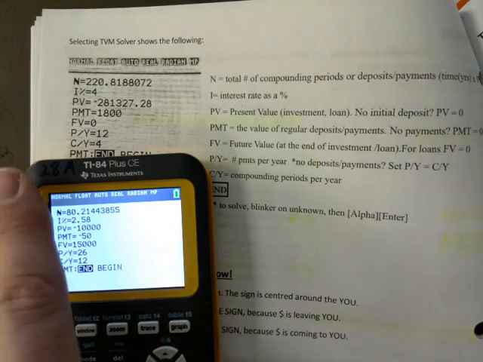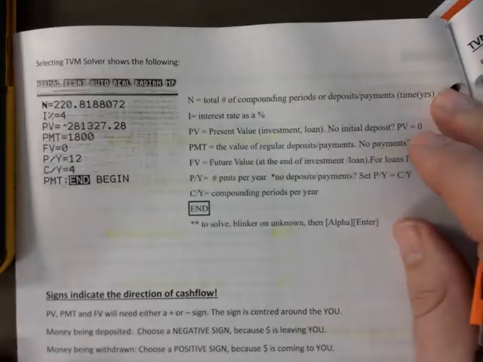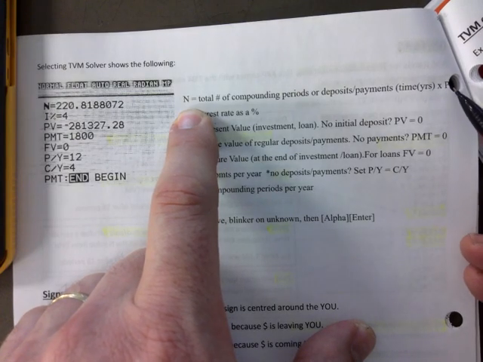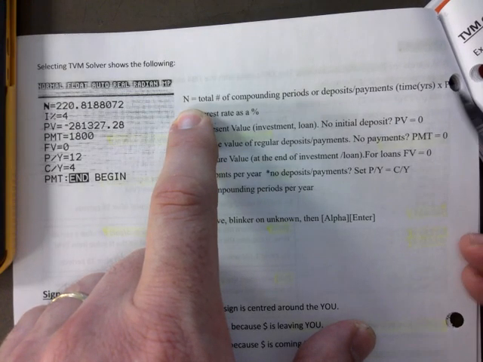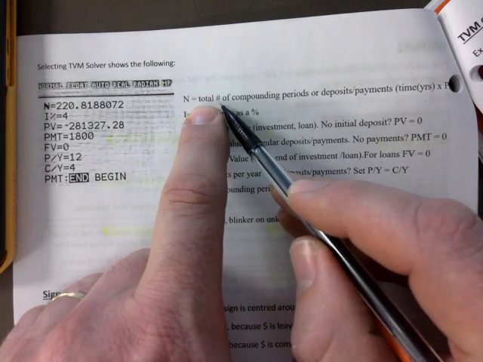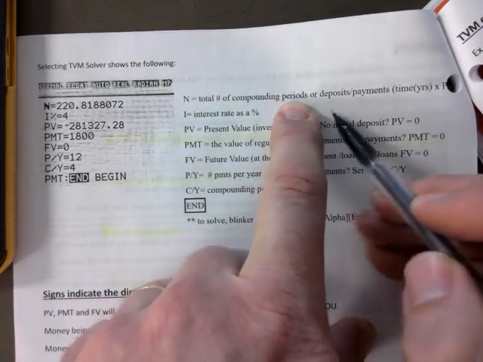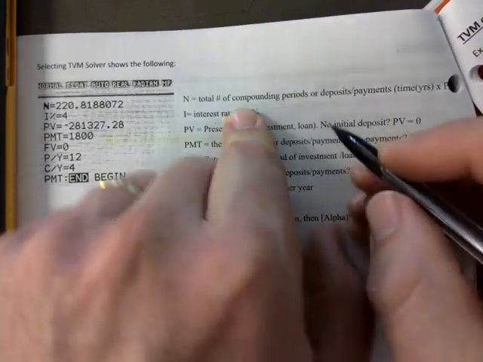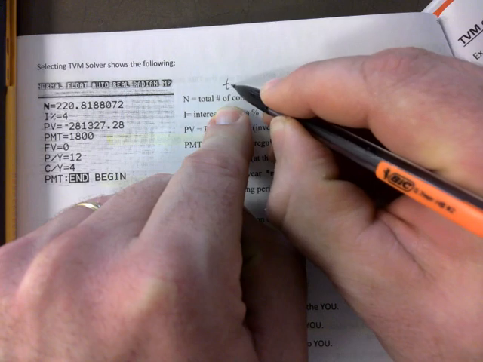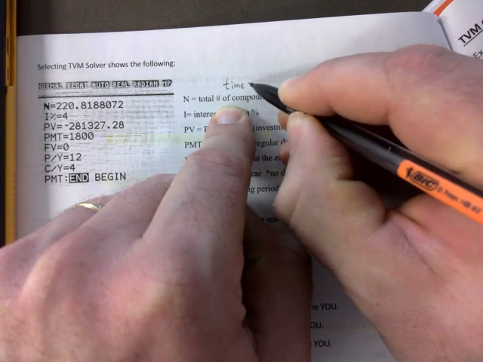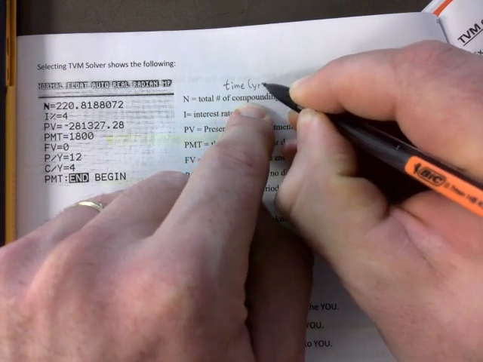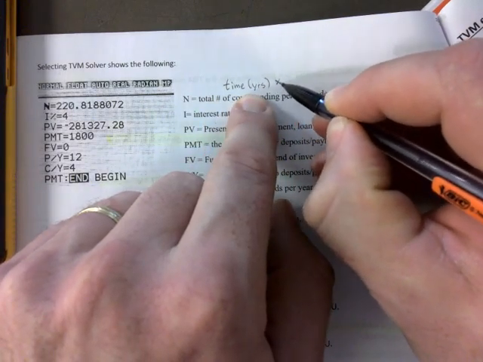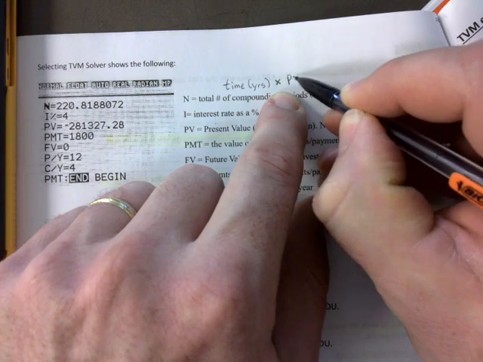So what do they mean? They will make a lot more sense once we start working with it, but watch this. And this got hole punched out, so we got to fill this in. N is the total number of compounding periods or deposits and payments. Let's write it up on top: time in years, we take time in years times whatever is in PY.